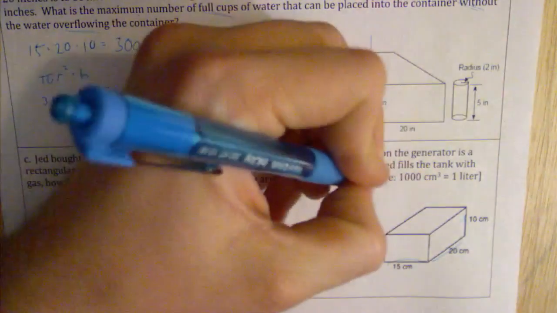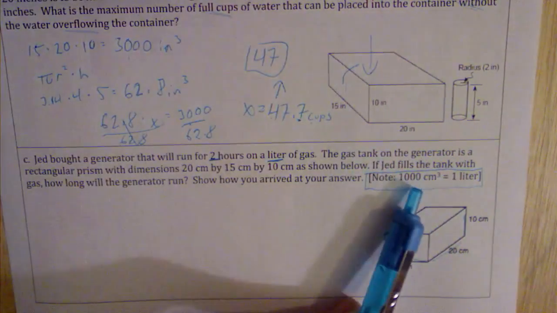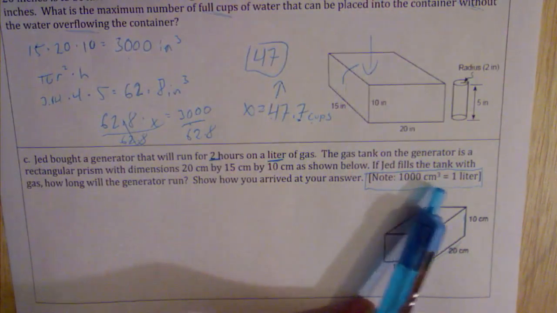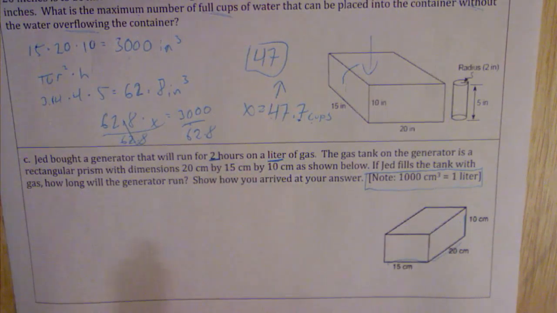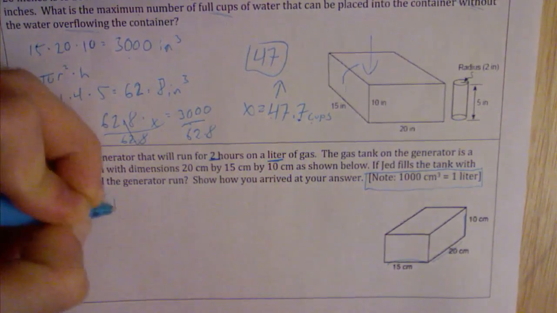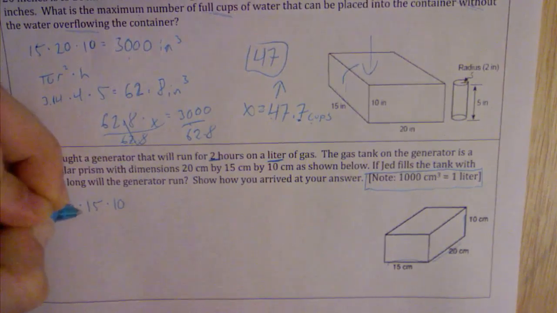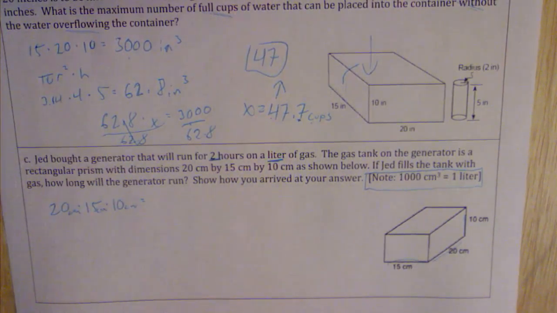And note, this is a super important note because I would not have known this either, 1,000 centimeters cubed is 1 liter, and that's convenient because we're working in centimeters. So I've got 20 times 15 times 10 centimeters, centimeters, centimeters, and that is, oh, that's exactly what we had last time.